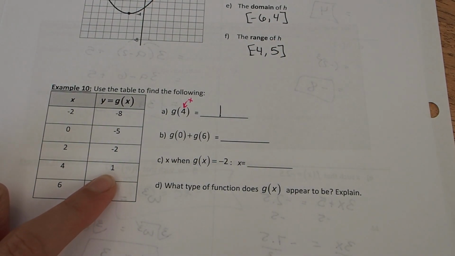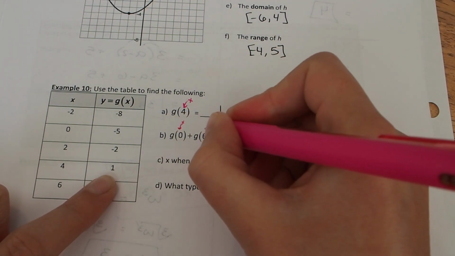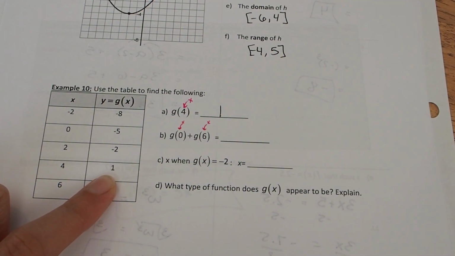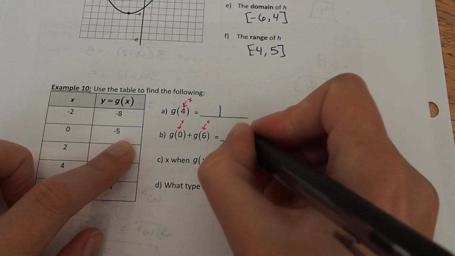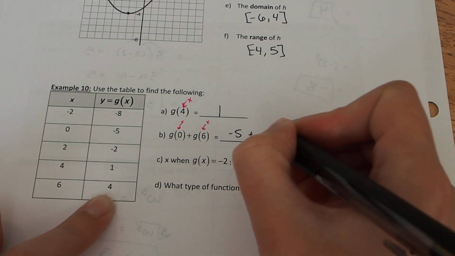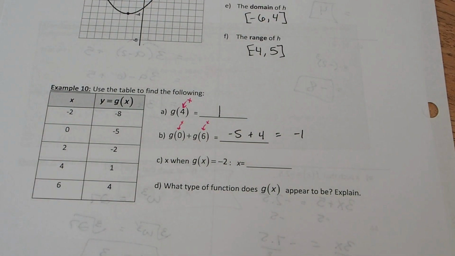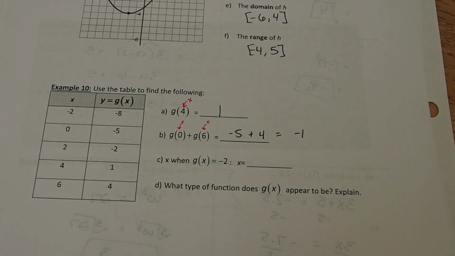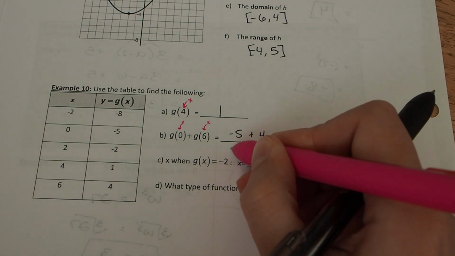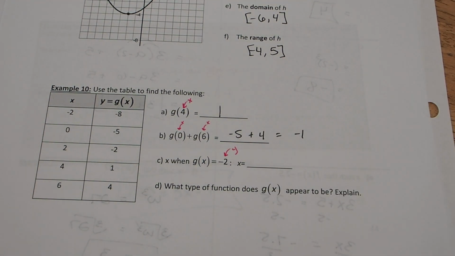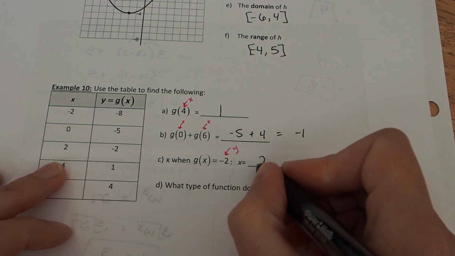Okay. Part B just wants me to do 2 of them and add them up. So g of 0, that's the x value of 0. g of 6, that's the x value of 6. So if I do each of those, g of 0 gives me -5 plus g of 6 gives me 4. If I add them up, I get -1 as the total. Okay, so I can do more than one of them, add them up, whatever I'd like to do. Part C, remember, I'm trying to find x. When g of x is equal to -2, that means that -2 is a y value. So I go backwards on my chart and find the x value that would match it.